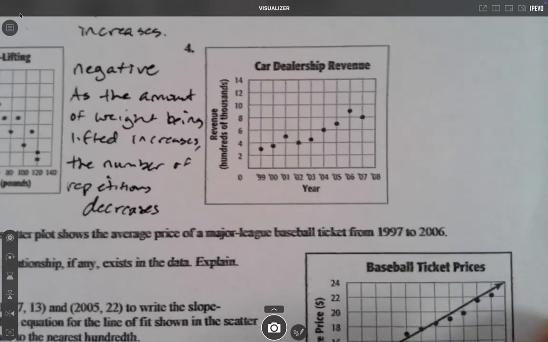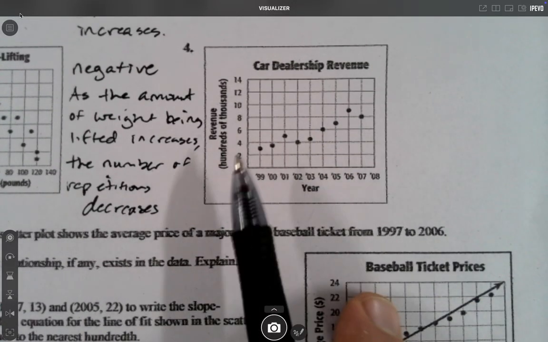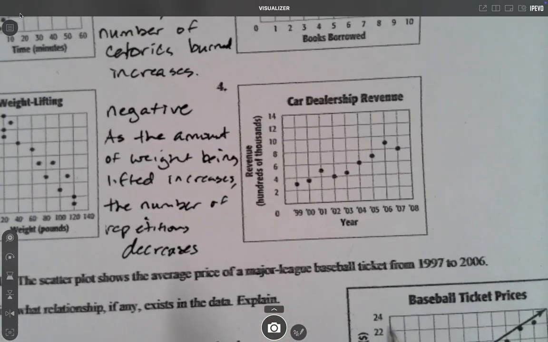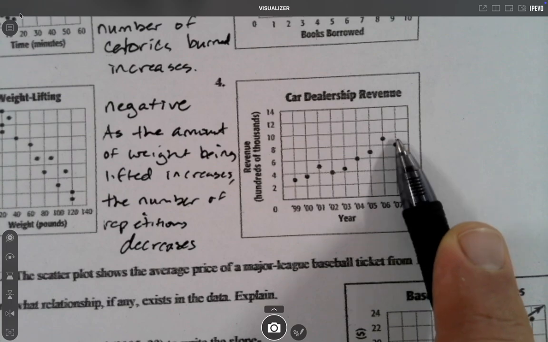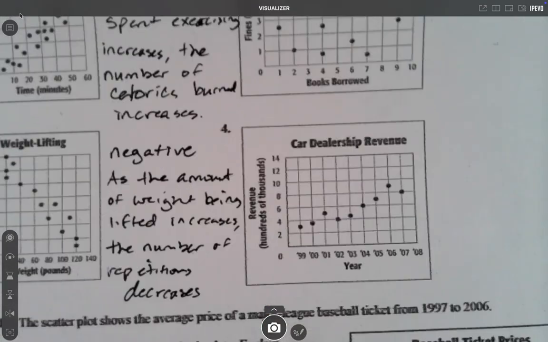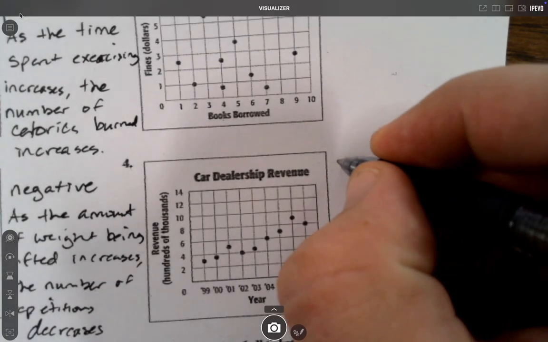Okay, number 4. Now we haven't talked about what kind of correlation it is. So this one is less scattered in some ways than these two look. But again, if you look at the overall pattern, it's heading up. Now this is not as steep of an increase as what we saw here, but still the overall pattern is that it's increasing. So we'd say this is a positive correlation.